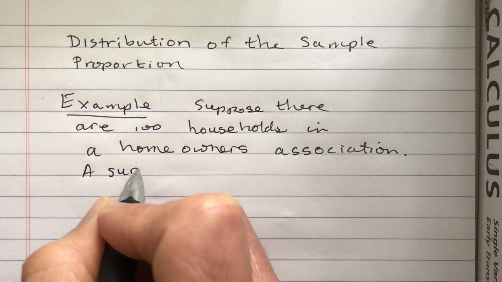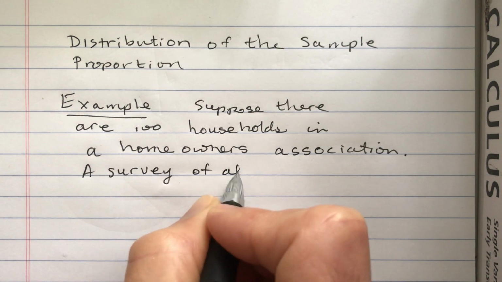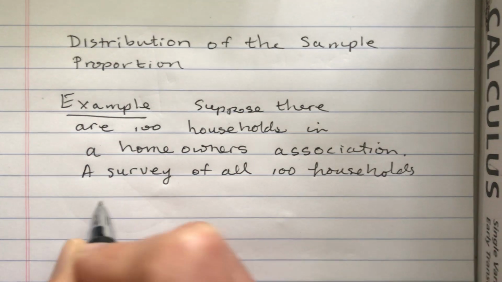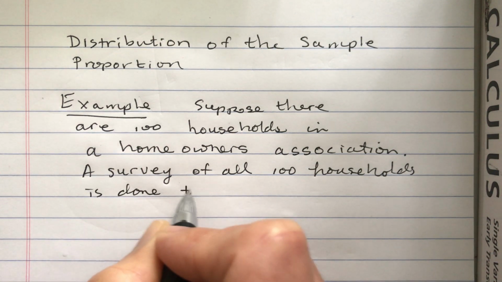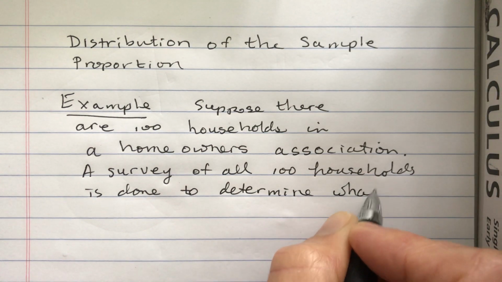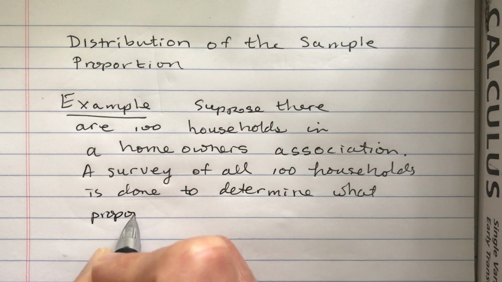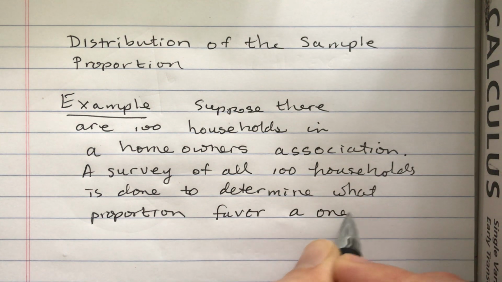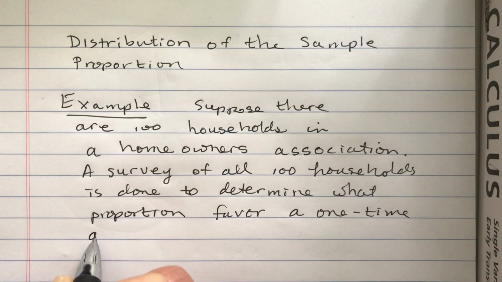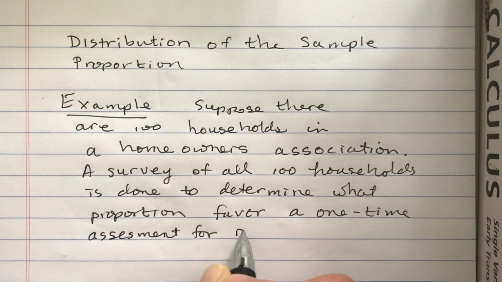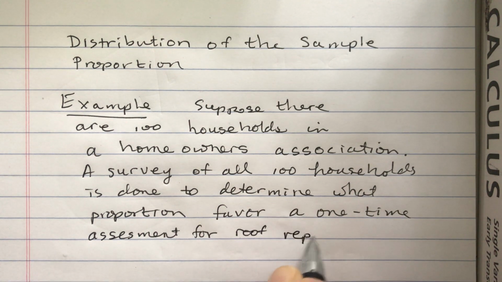A survey of all 100 households is done to determine what proportion favor a one-time assessment for roof repair. Okay, so you have a bunch of houses.